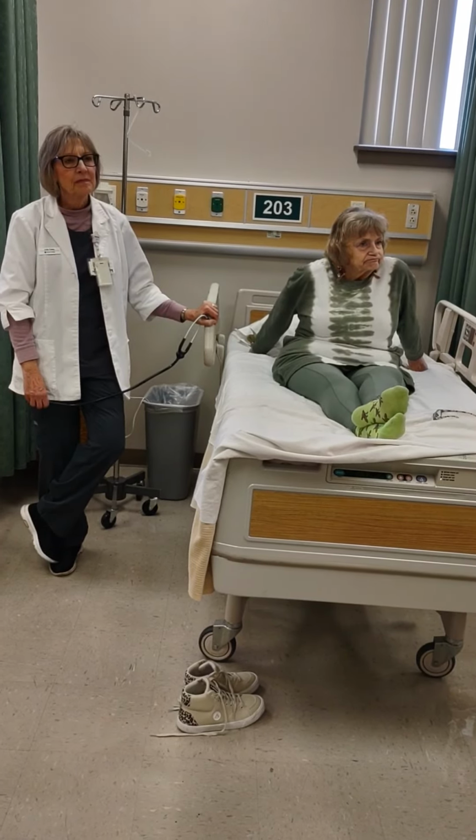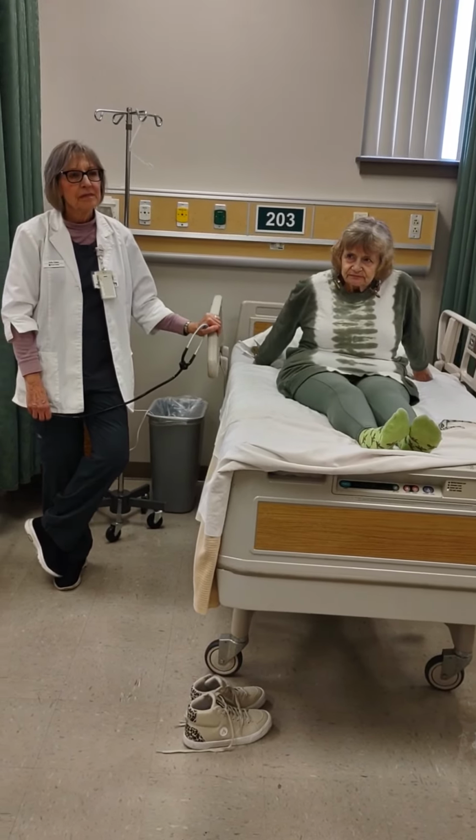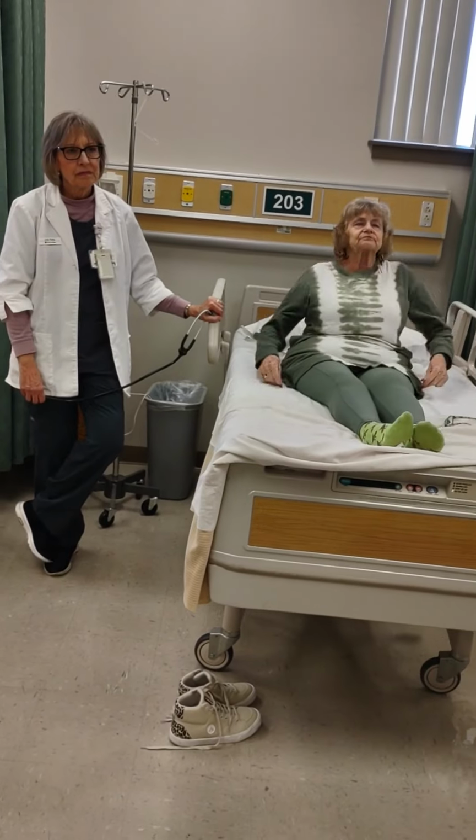Have the client void before the examination. A lot of people forgot to do that, so make sure you verbalize it. Position the client supine with the knees slightly flexed.